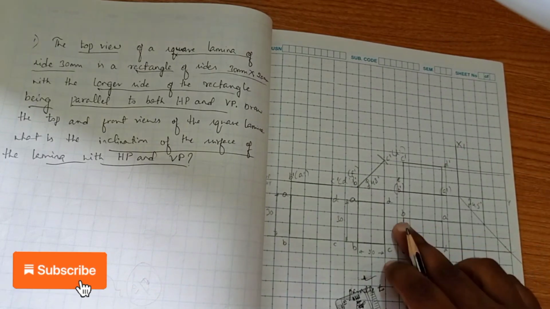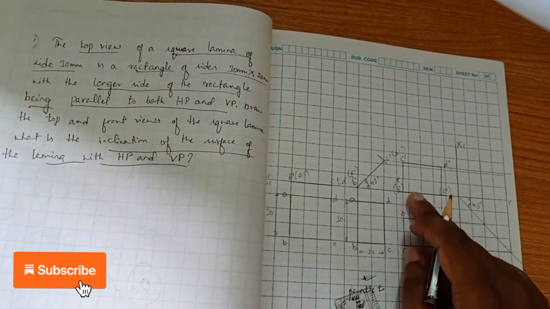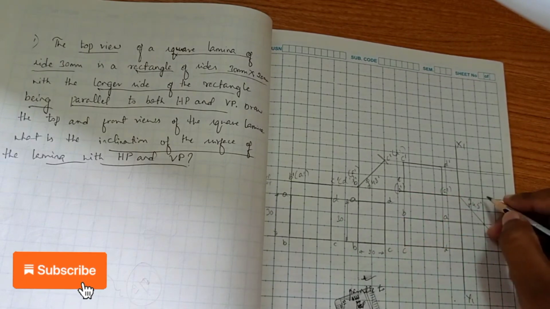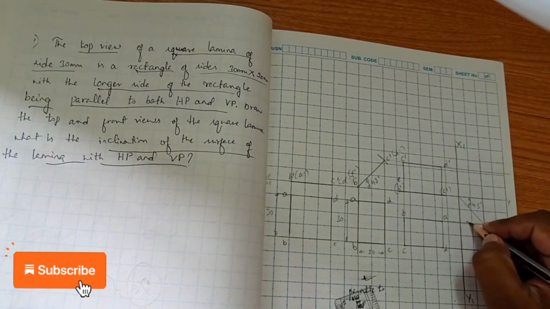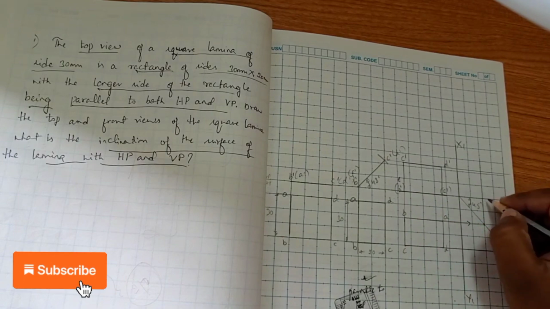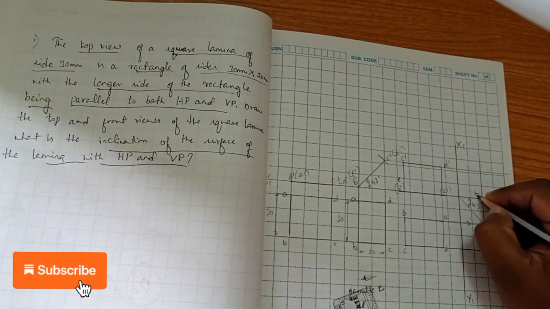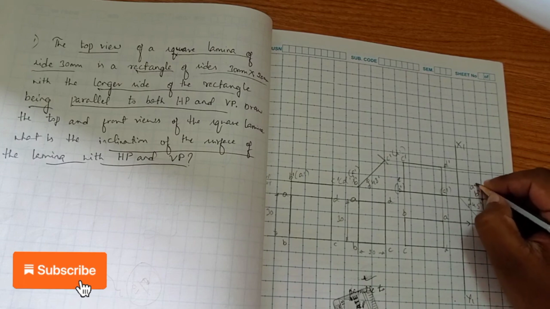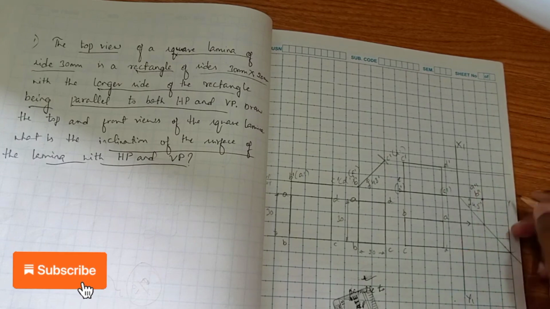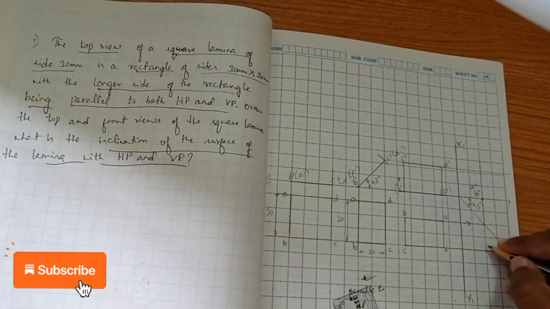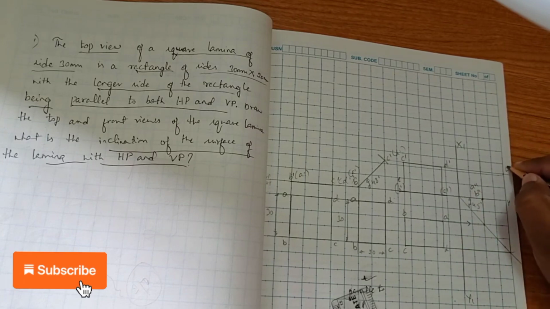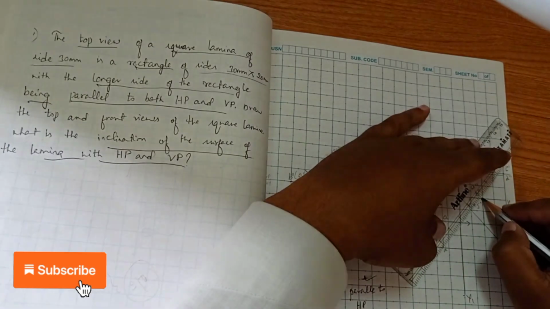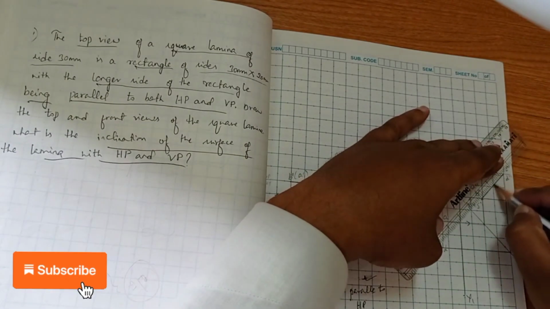Now we have to see where the top view notations and the front view notations are merging. Exactly at this point, we have B double dash and A double dash. Similarly here, exactly at this point, we have C double dash and D double dash. So this is our side view.